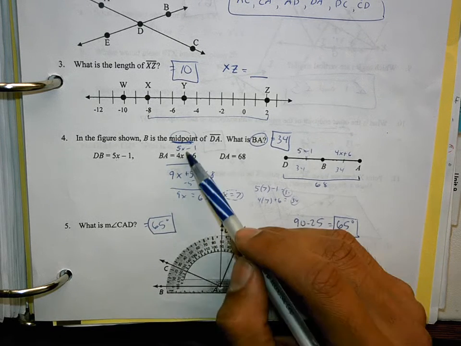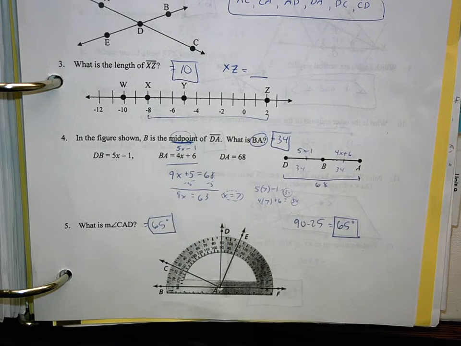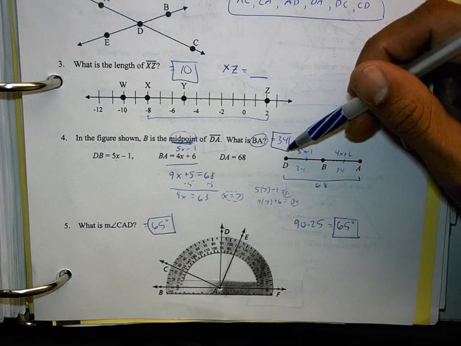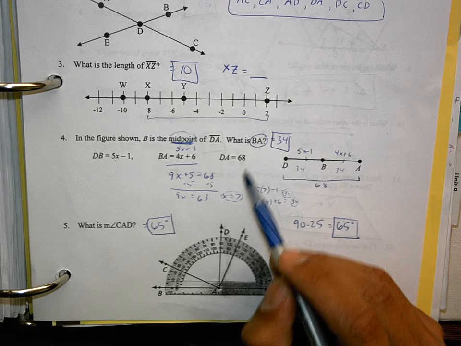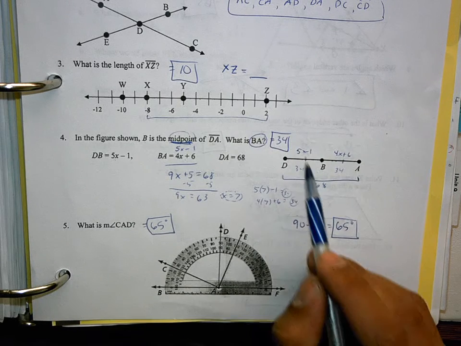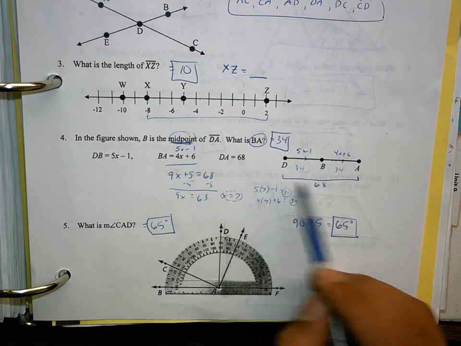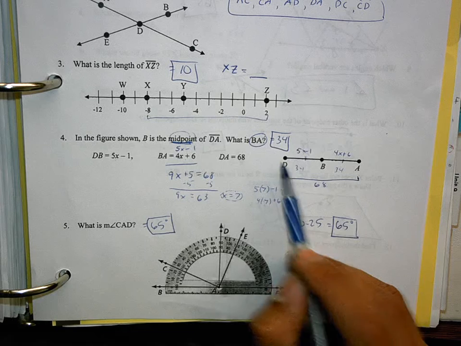So what I could do is I could set them equal to each other, or the complicated way that I did it was I said this piece plus this piece was going to equal 68. I did this piece plus this piece equals the 68 because that's what DA was.